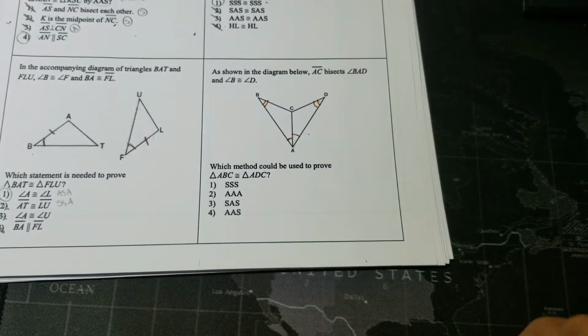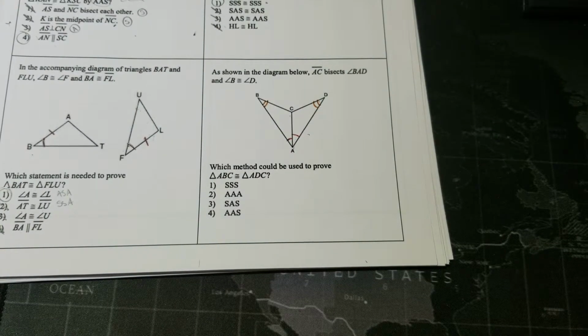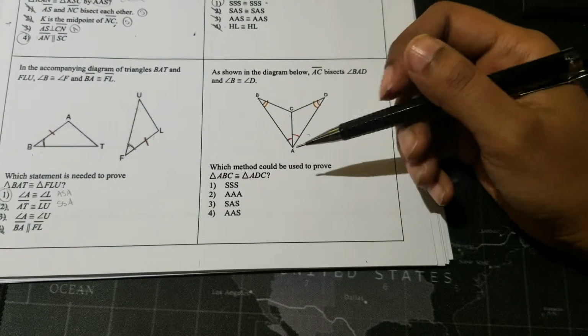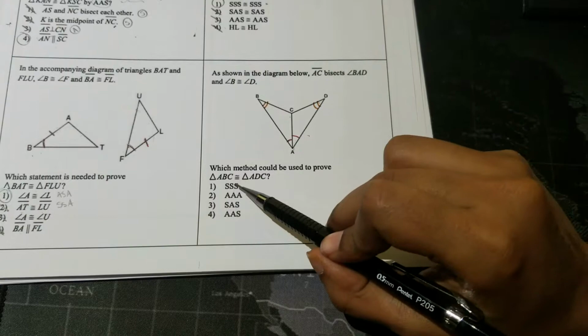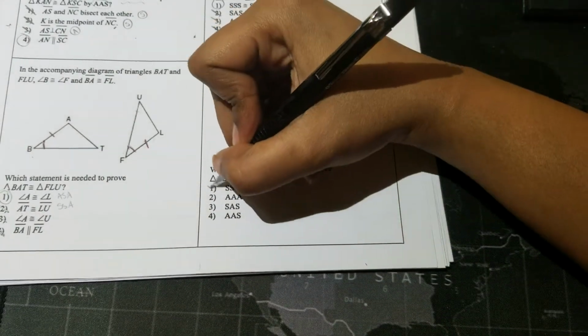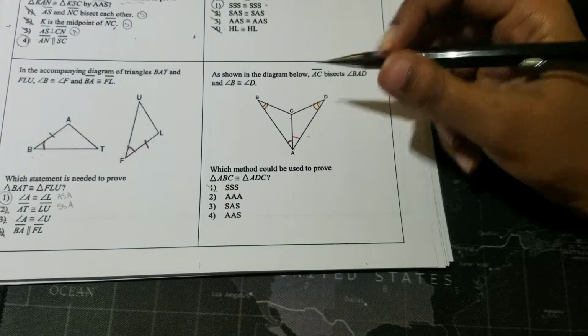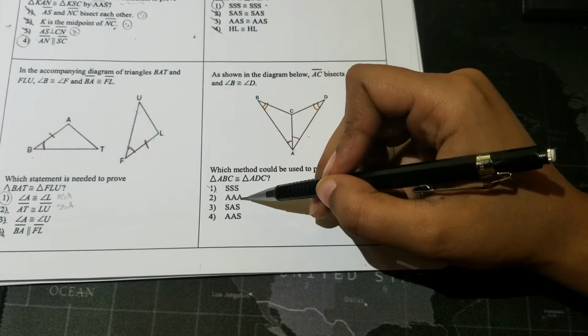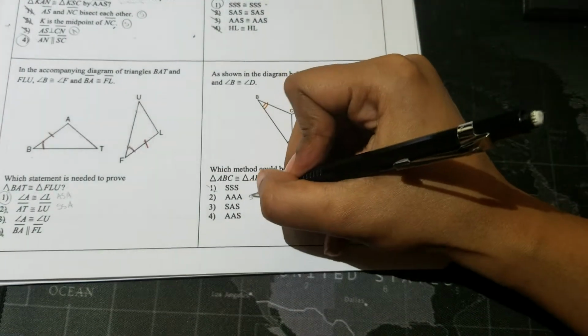Now it says, which method could be used to prove triangle ABC is congruent to triangle ADC? Well, side, side, side. Well, I definitely don't have enough sides. So I'm going to cross that out. Angle, angle, angle. This is never used to prove any congruence. This is similarity.